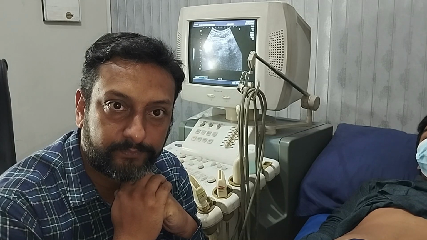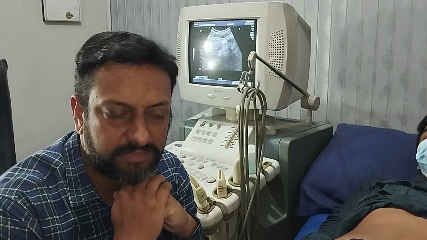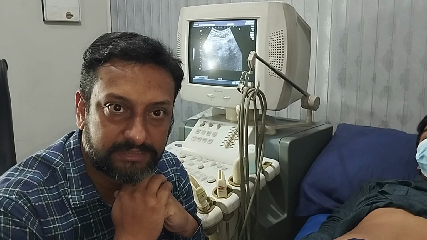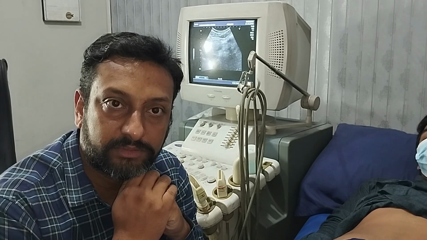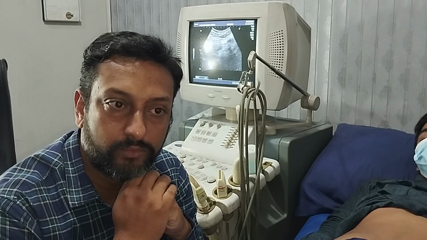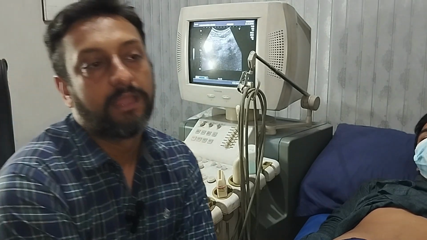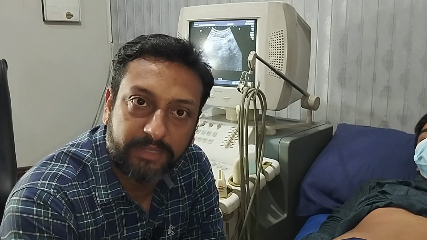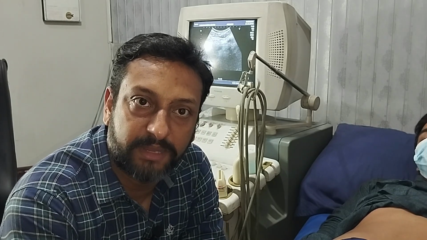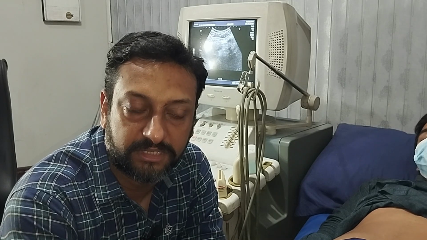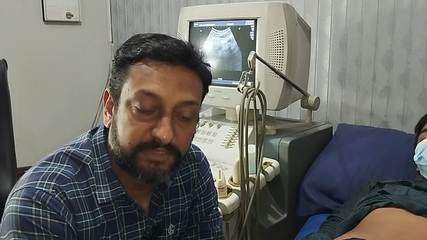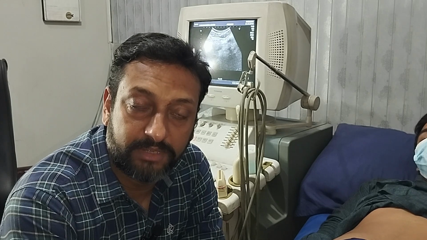Pancreas is a retroperitoneal structure. That's why it's a bit difficult to visualize it. Anyhow, continuous practice could make you quite able to visualize the pancreas. And from time to time, it is possible that in some patients you might not be able to visualize the pancreas despite all your efforts. Especially when the patient is overweight, it will become very difficult.